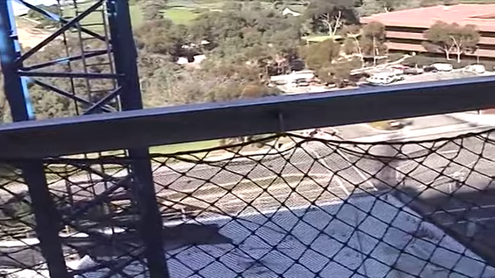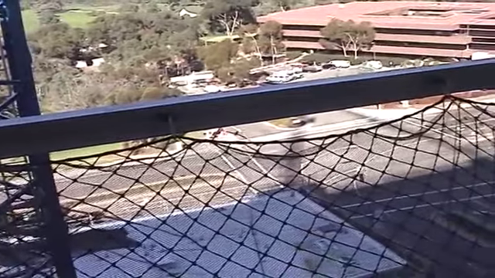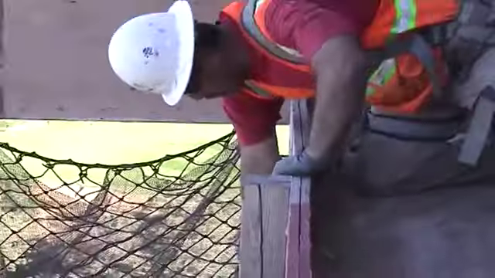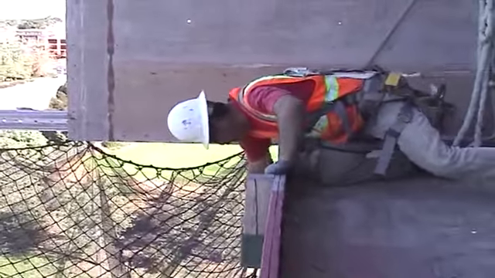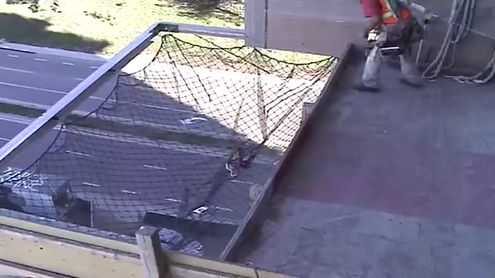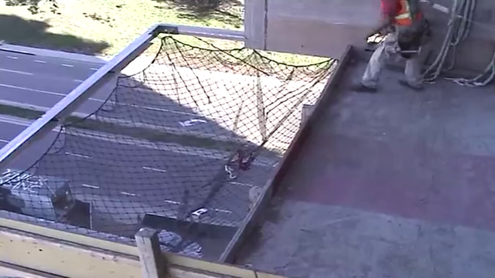Once installed, safety nets must be drop tested at the job site. Nets should be inspected weekly for wear, damage, and/or deterioration. Defective net components should be removed from service. Remove any object such as debris or tools from a safety net as soon as possible.